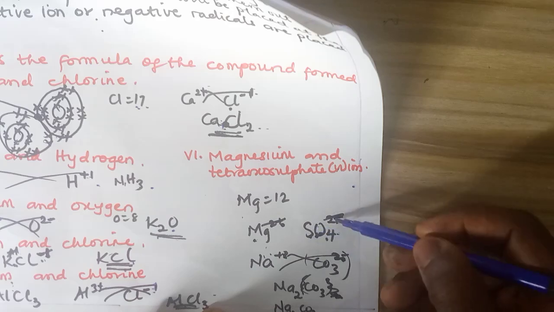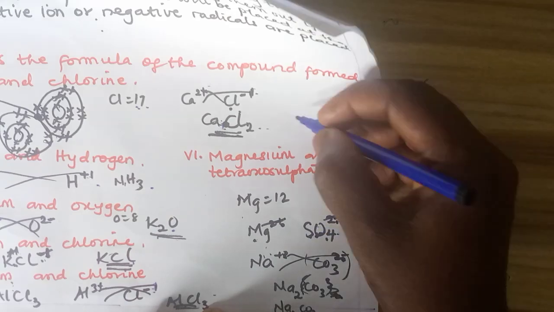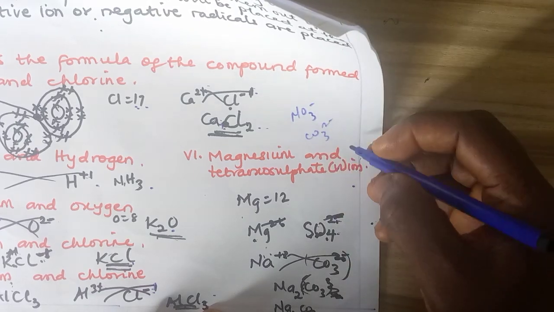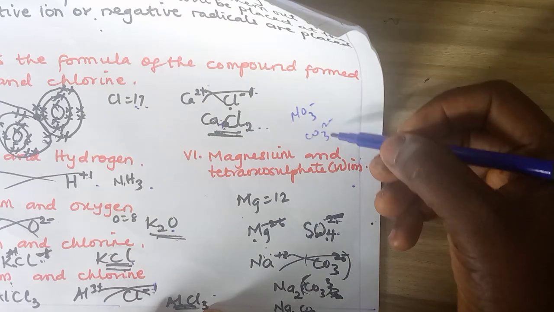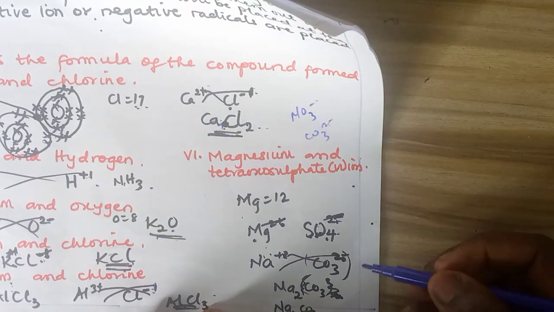Tetraoxosulfate(VI) ion is an ion, and this ion usually has charges. We have other examples of radicals: NO3 minus, CO3 2 minus, and so on. It is your responsibility to learn the charges that each of these radicals carries. You should learn their charges and memorize them.